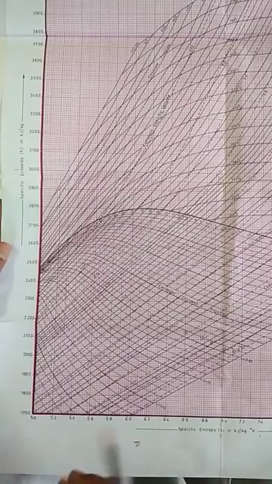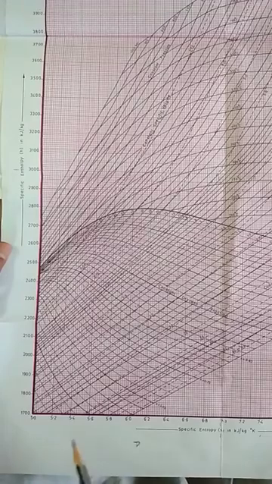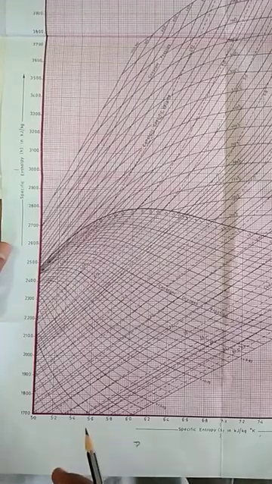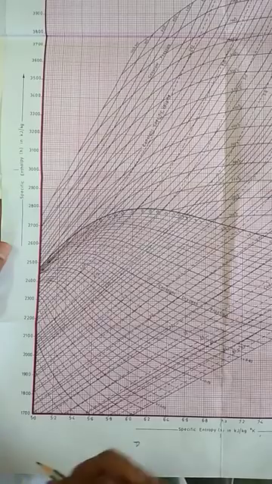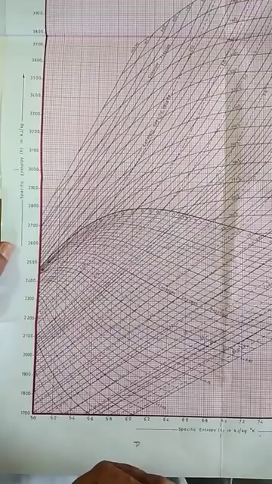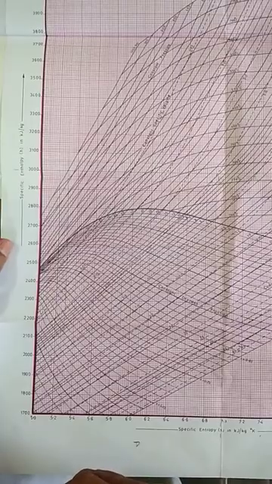Steam is used as a medium to run those engineering equipments, so the steam properties need to be understood, and accordingly we have to calculate things like enthalpy, entropy, and the quality of steam. For that purpose the Mollier chart is very useful.